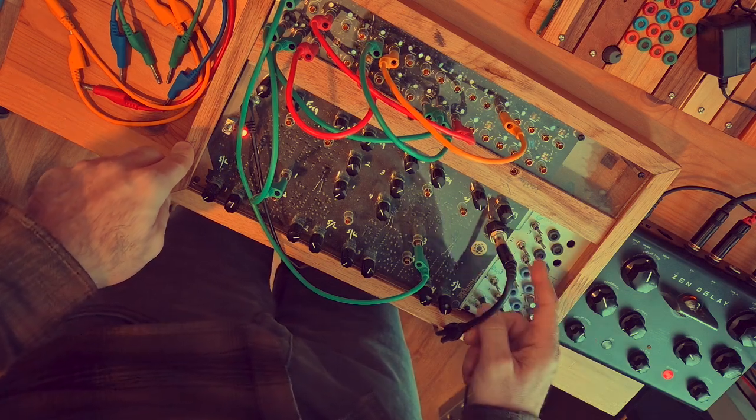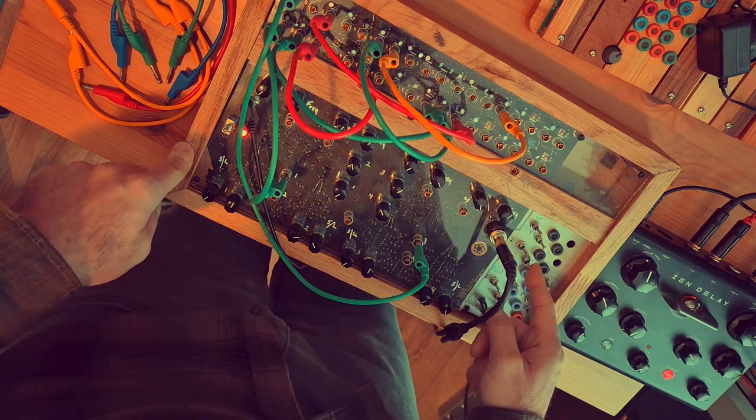Let's see, what do I have to do? I have switches for the gongs. I'm using again gongs 1 and 3.